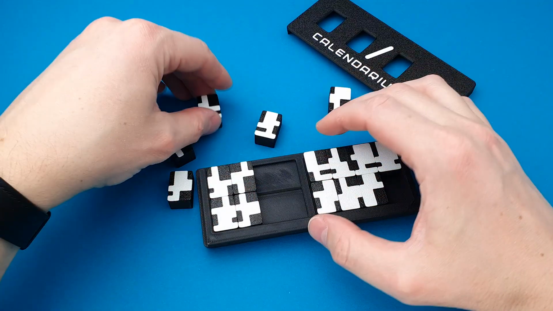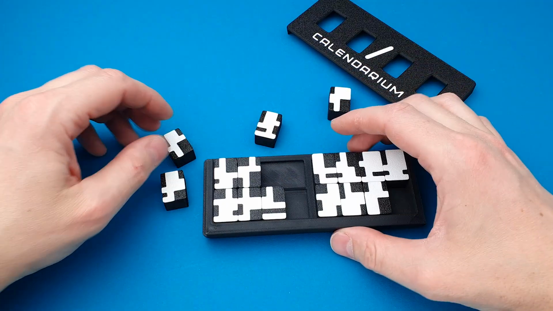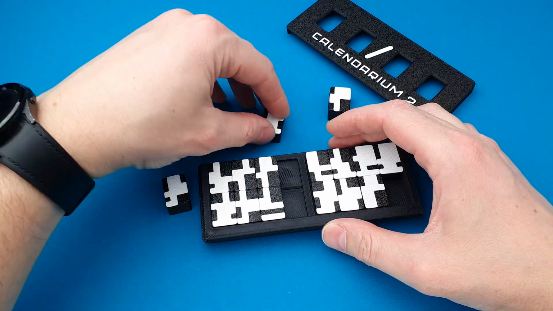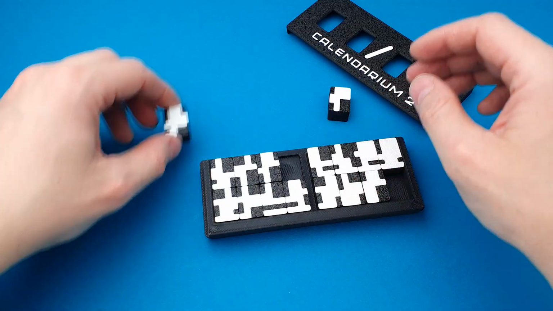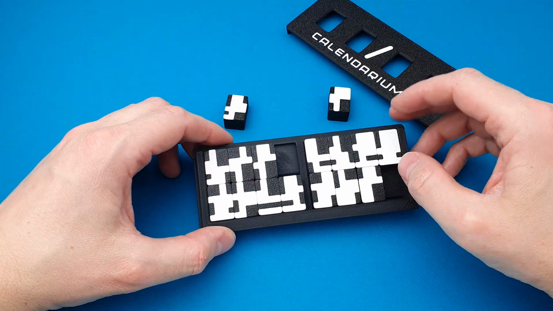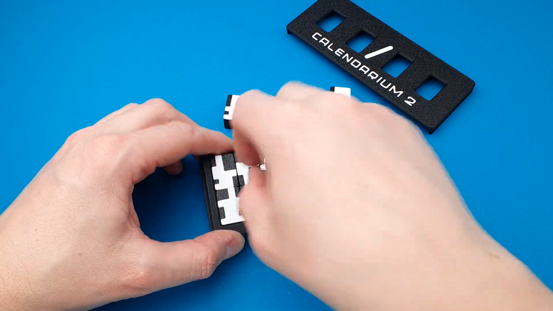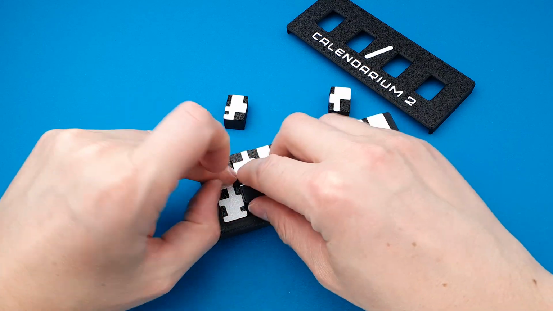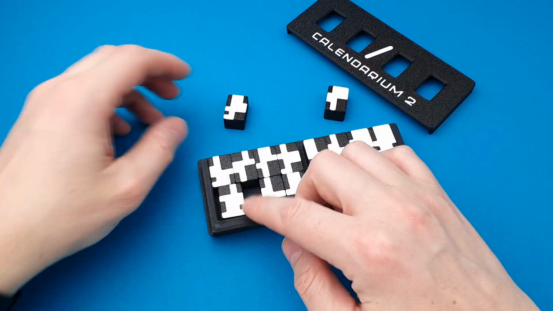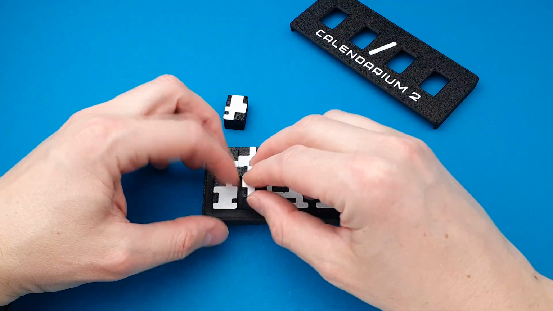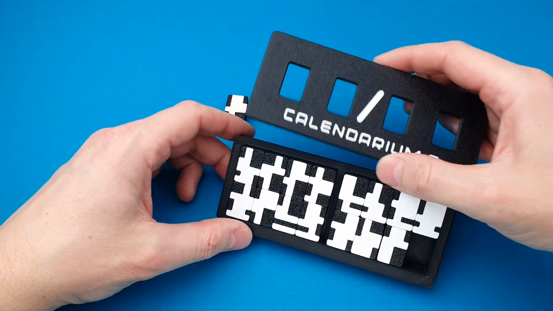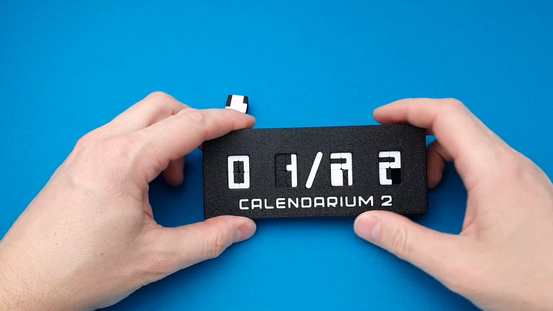And here we will have 1, so I can put this one and this one, and then this goes here for 1. And I need another piece that will show me 1 here. It will be this one. And I have to remove it from this 0 and change 0 with something else like that. So now we have 0, 1.